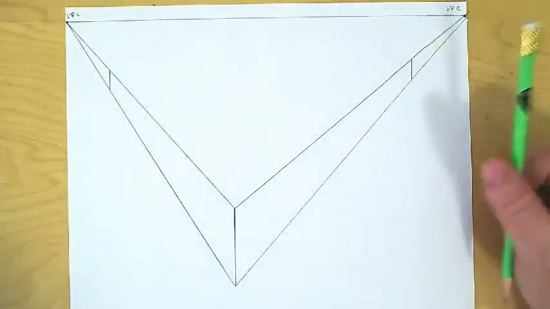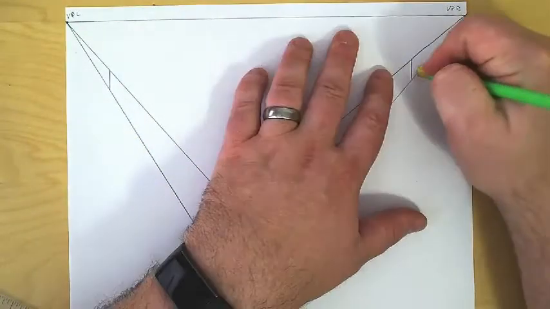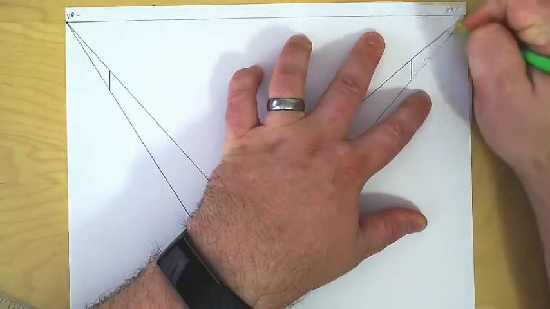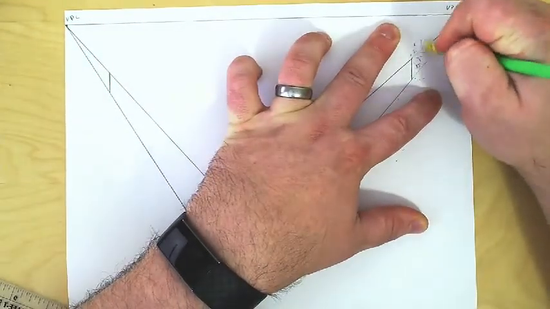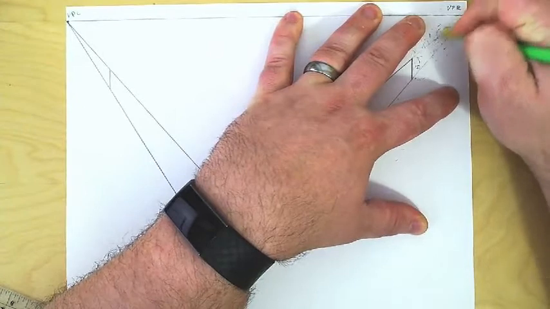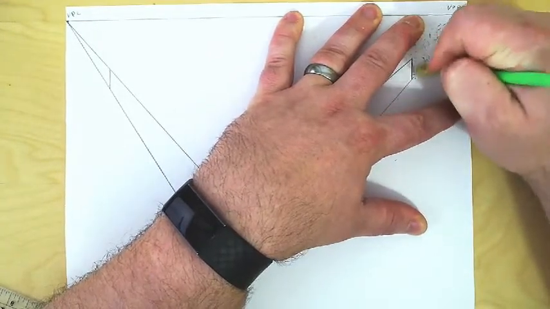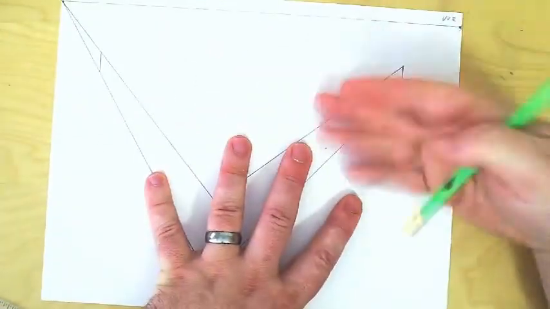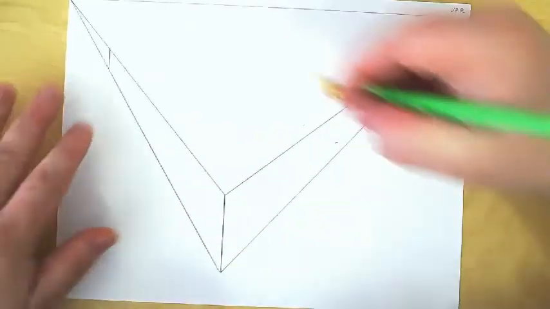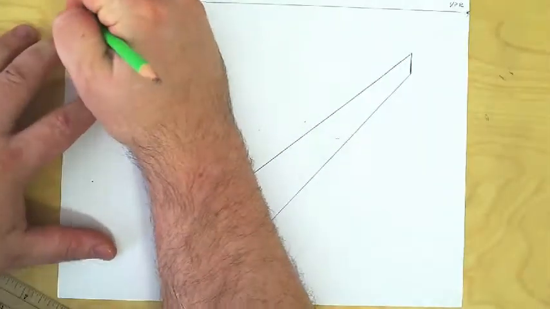After you get those two lines going straight up and down, you can go through and erase the lines going to the vanishing points because you no longer need those. The same thing on this side.